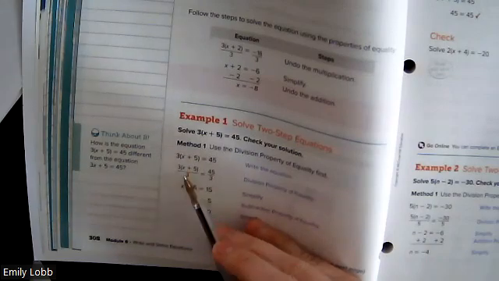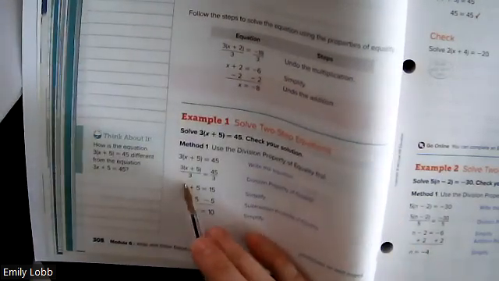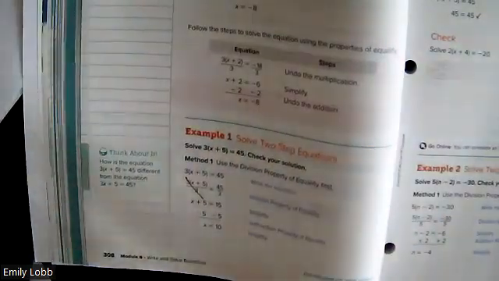So here's the way they're having you do this one. Look, method 1, dividing by what's on the outside. That leaves you, right? What's 3 divided by 3? 1. That's why we did this. It gets rid of them.